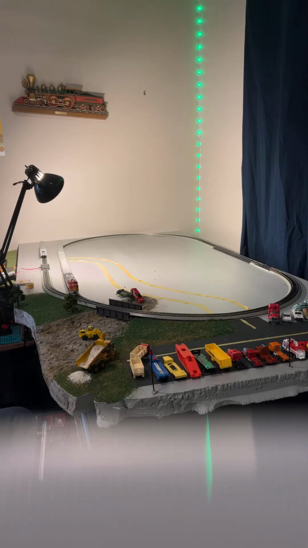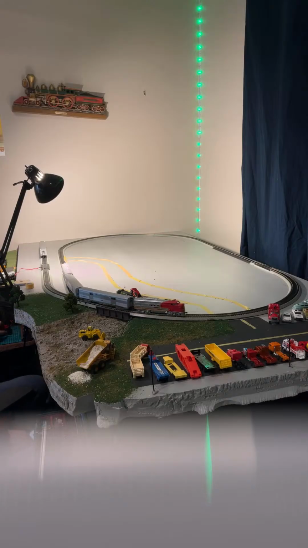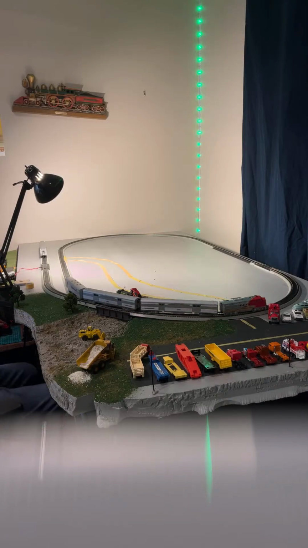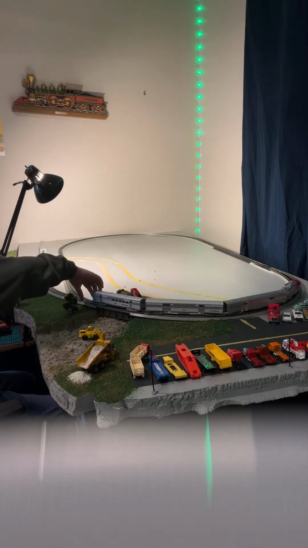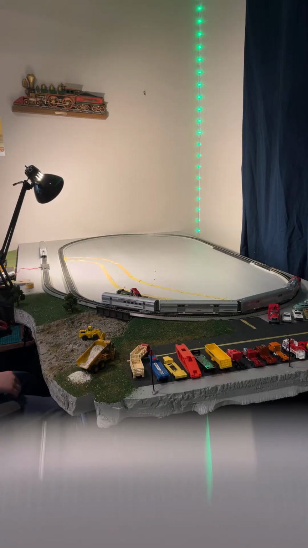Okay, I'm gonna go up and slow down this train and stop it and put another one on. Or a different one on, because this one's kind of starting to get boring.